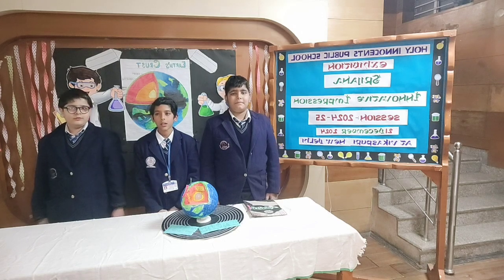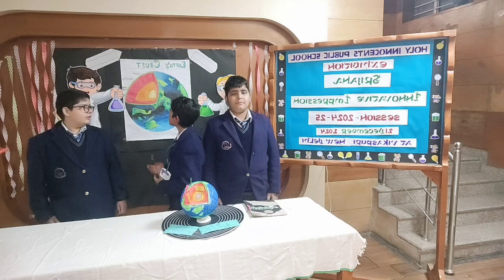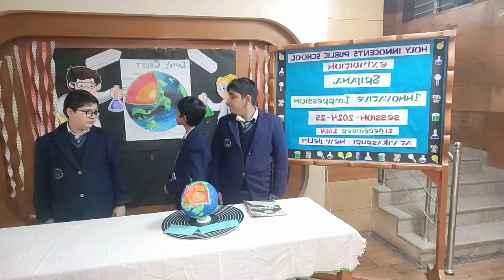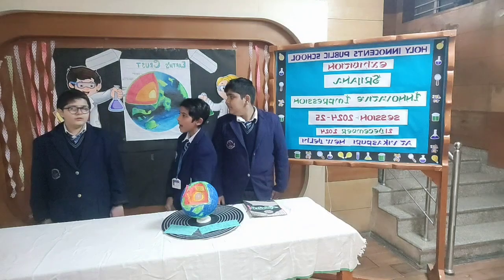Our model is on Earth's crust, or rather Earth's layers. You can see a 2D drawing of Earth's layers. These colors represent how hot they are.